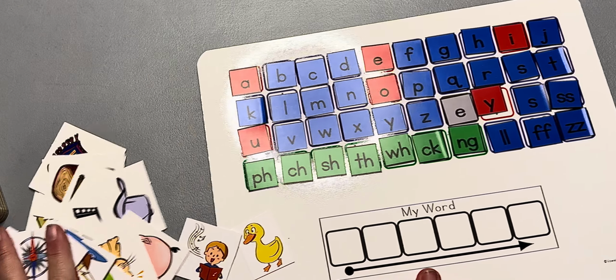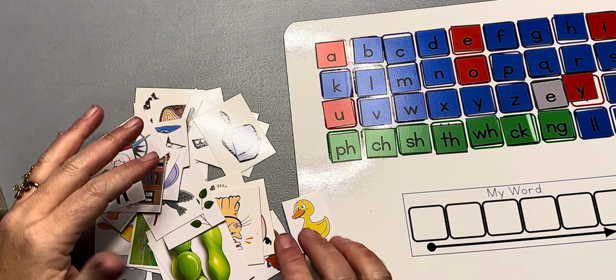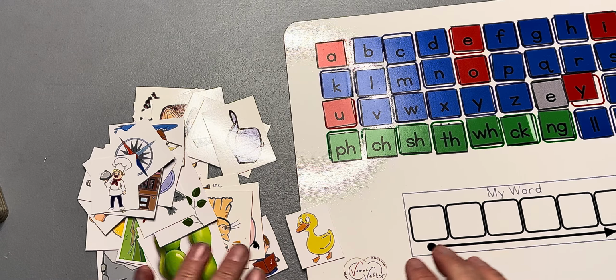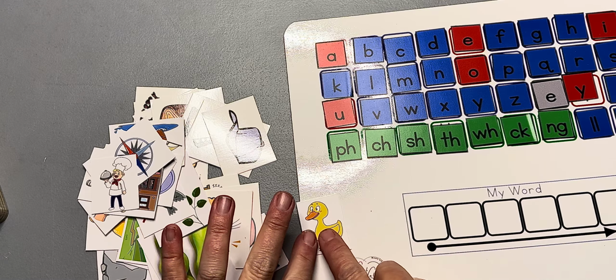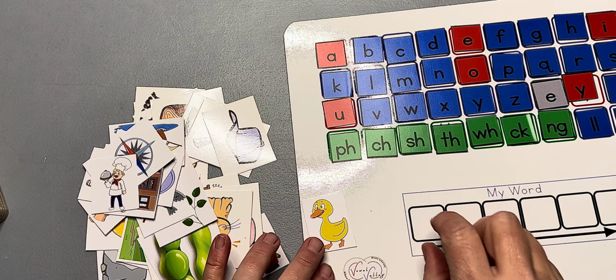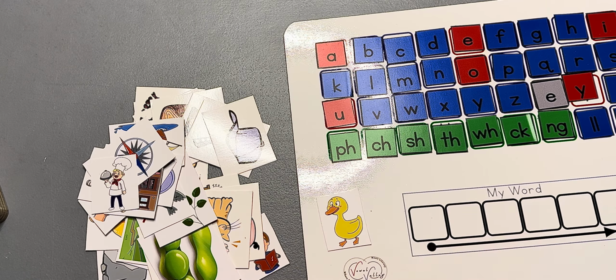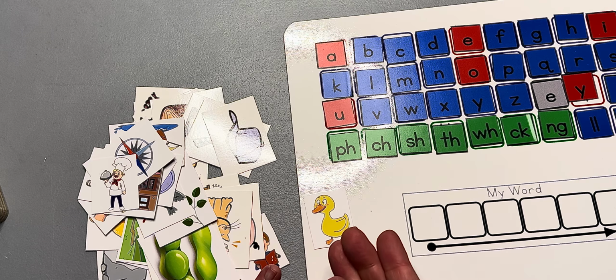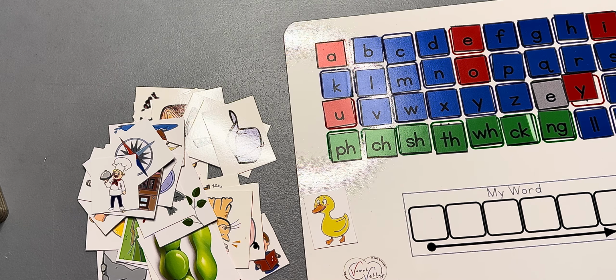Hopefully that was helpful for you, but you could cut out your own cards. You could even write what it is on the back. So if you're cooking dinner or something, they could spell the word duck, then flip it over and see that it's duck, or spell the word quack and they'll flip it over and see that there's quack written on it, just so they can check to see if they were correct.